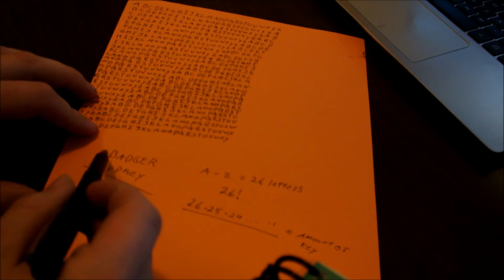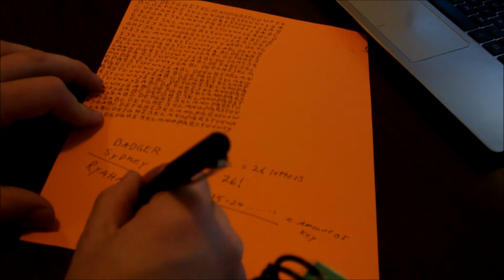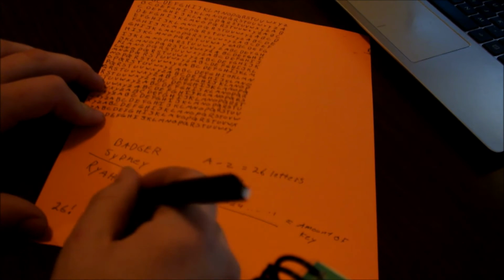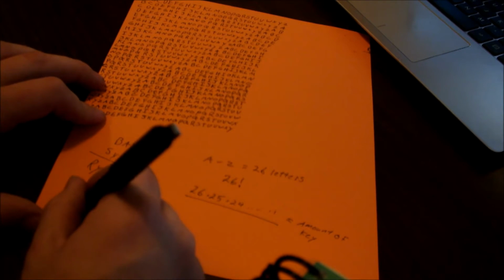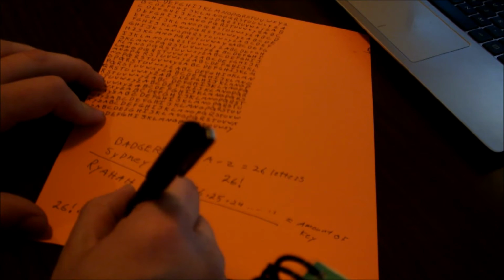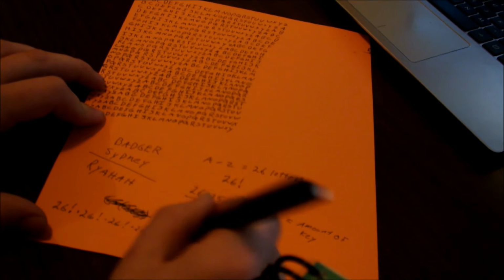single Caesar shift cipher. Now, in this cipher, we've got a different possible Caesar shift for each letter of our key. So what that means is that if our key is 6 letters long, then we've got 26 factorial times 26 factorial times 26 factorial times 26 factorial times 26 factorial times 26 factorial. So basically 26 factorial to the power of 6 is what you'd be looking at for this particular Vigenère cipher.